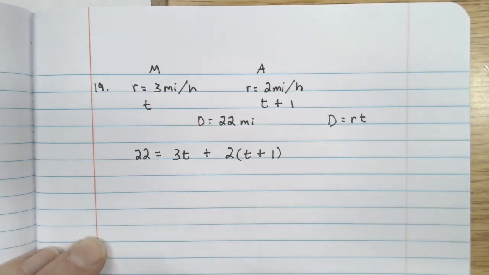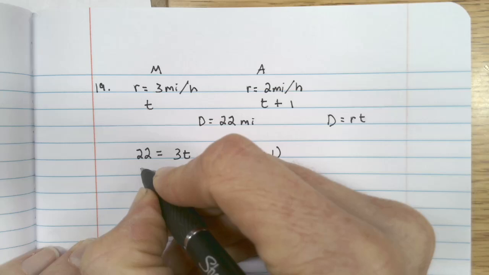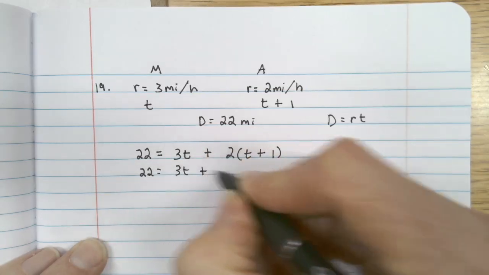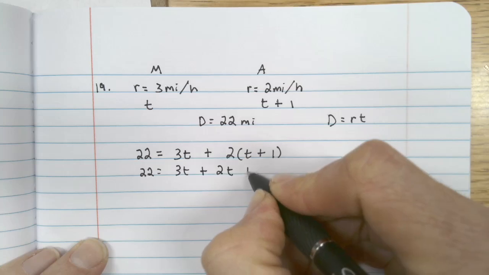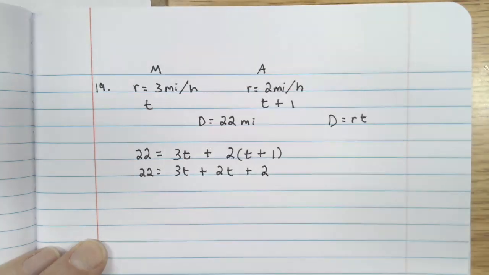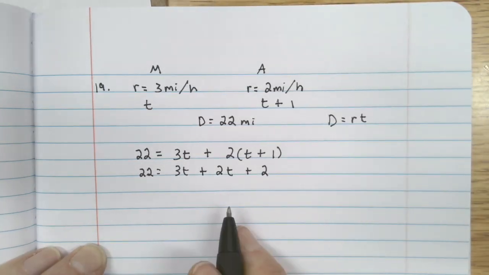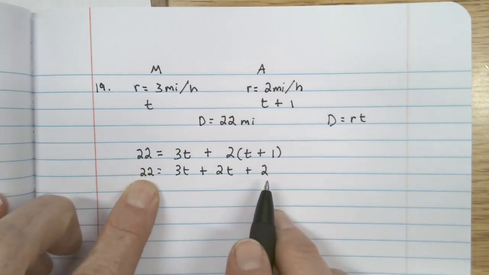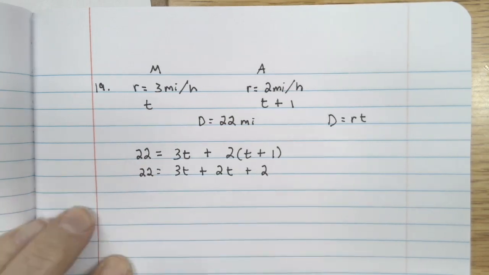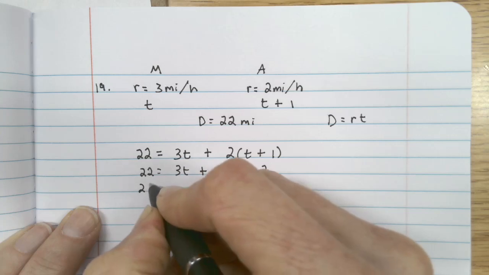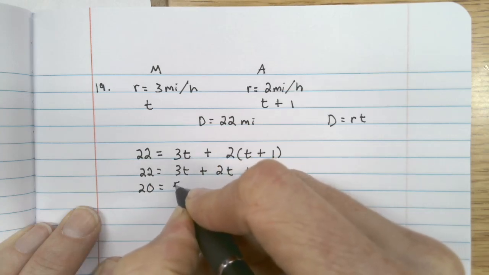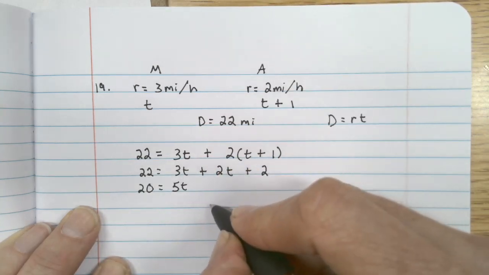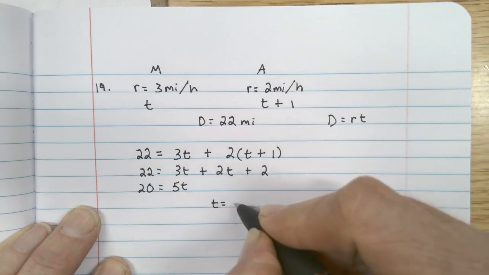You distribute that 2, and what you'd end up with is 3t plus 2t plus 2. Now we can combine our like terms. I'm going to go a little bit faster here, right? If I subtract 2 off of 22, I will have 20. And then I'll have 5t if I combine these. And so t equals 4.